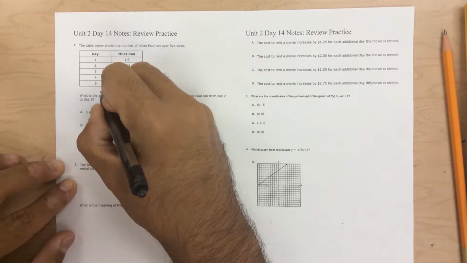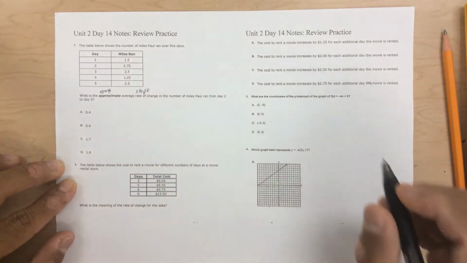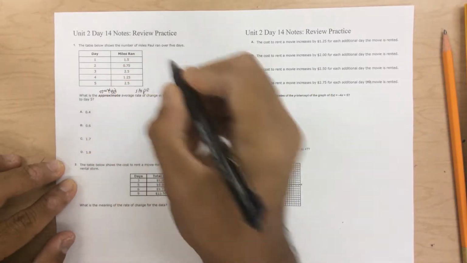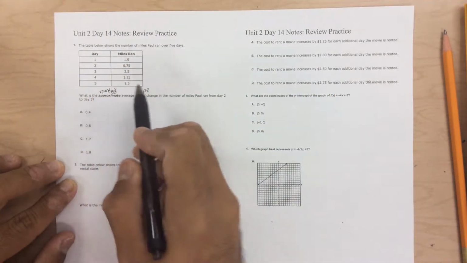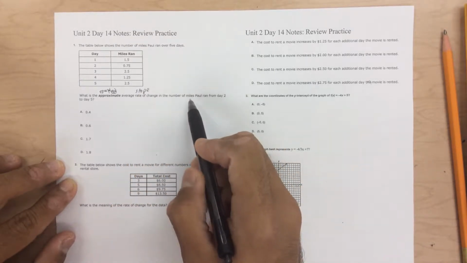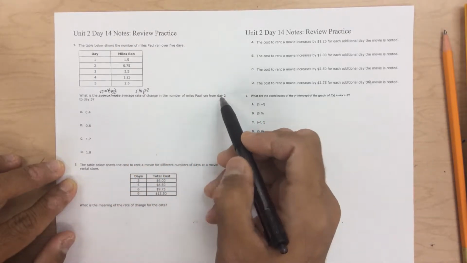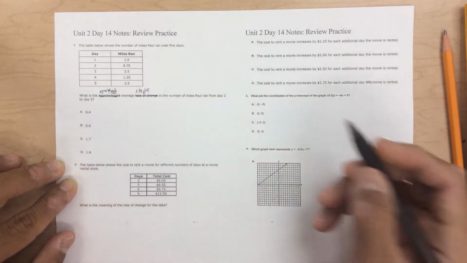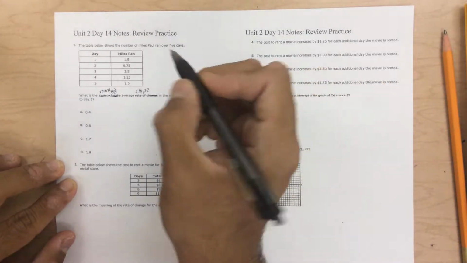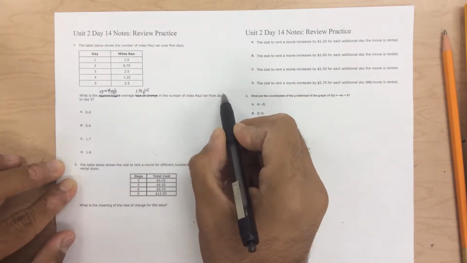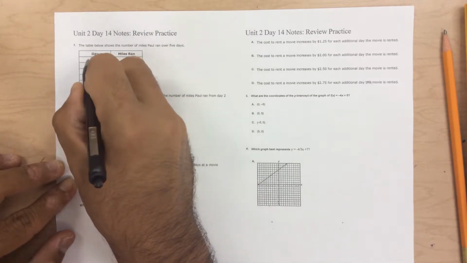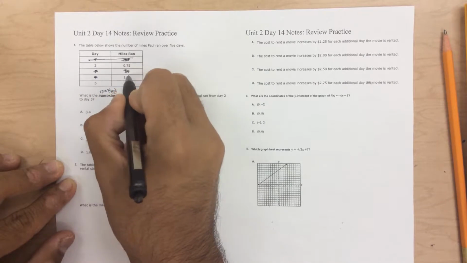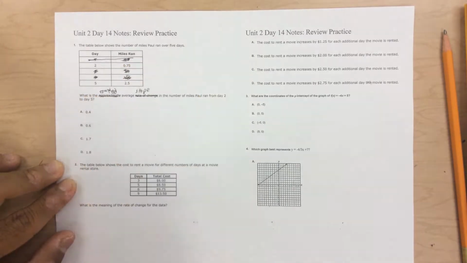And the word approximate means round. So in other words, what is the rounded slope of miles Paul ran from day 2 to day 5? So anytime they give you two specific numbers, those are the ones you're going to focus on. So they want you to find the slope from day 2 to day 5. So everything else on the table, I'm going to mark out because it doesn't matter. The only thing I care about is those two.